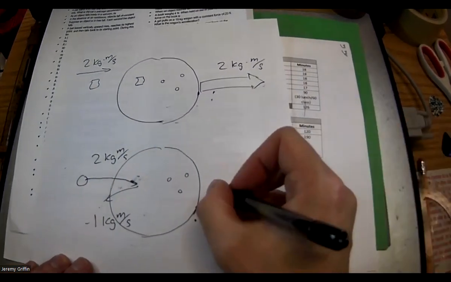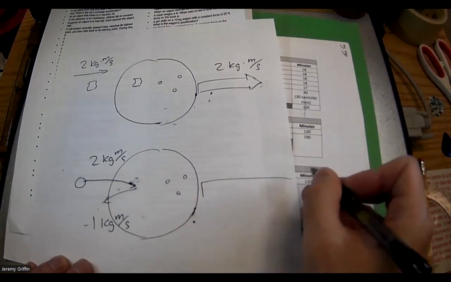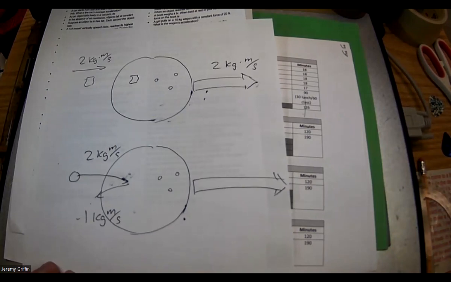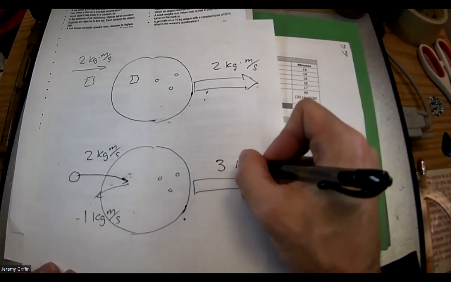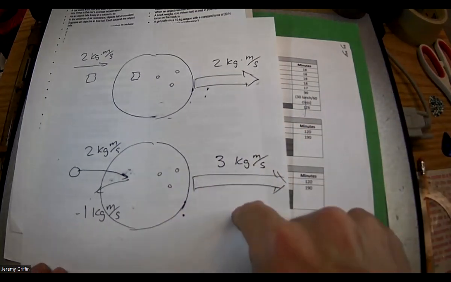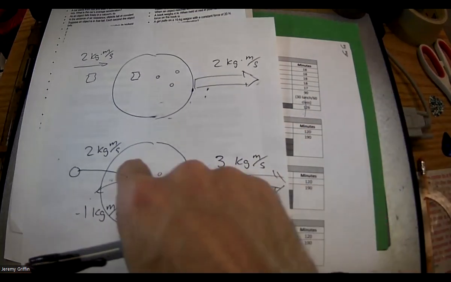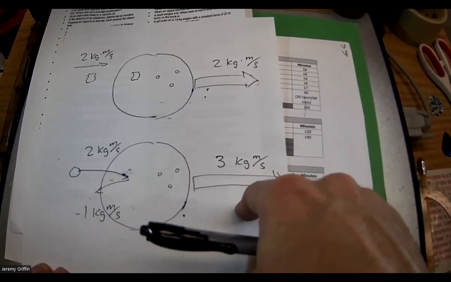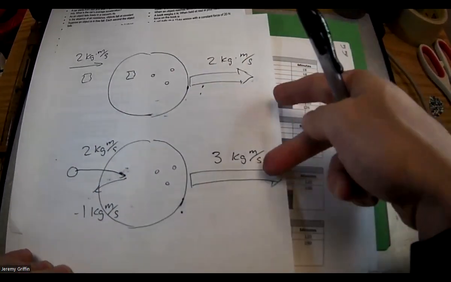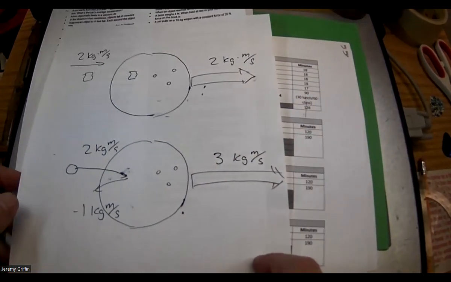Okay. Do you guys know how much the bowling ball rolls off with? How many units of momentum? And it's not 2, it's 3. 3 kilogram meters per second. You guys remember this? I think we did this a few weeks ago. If it bounces off, the boing, it transfers more momentum than if it sticks to it. Right? Because momentum is conserved for both of these. In the system, momentum is conserved.